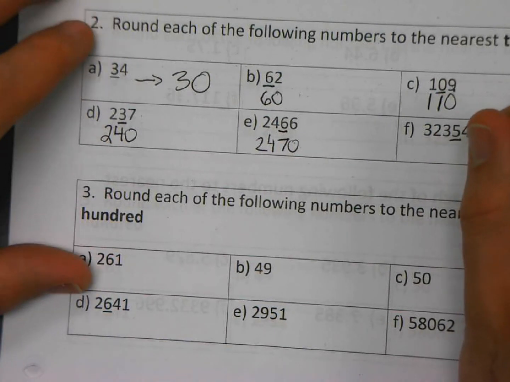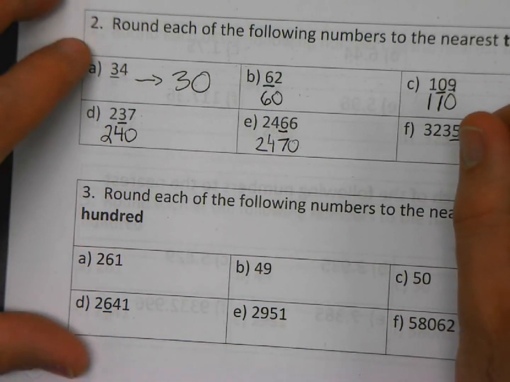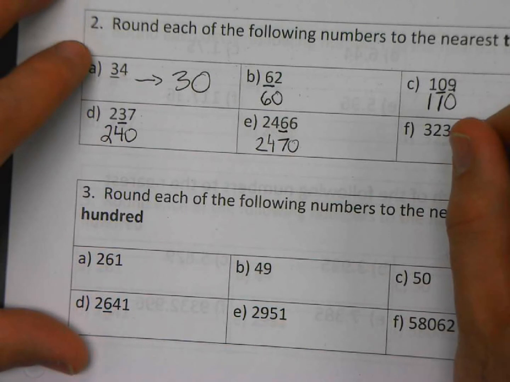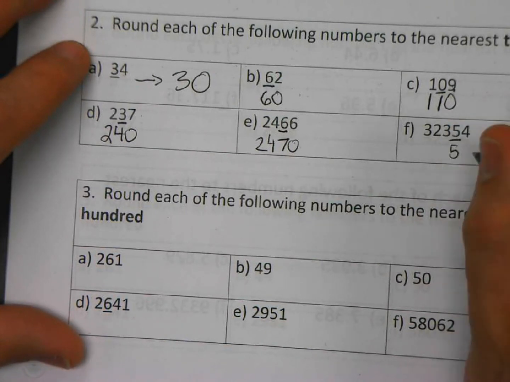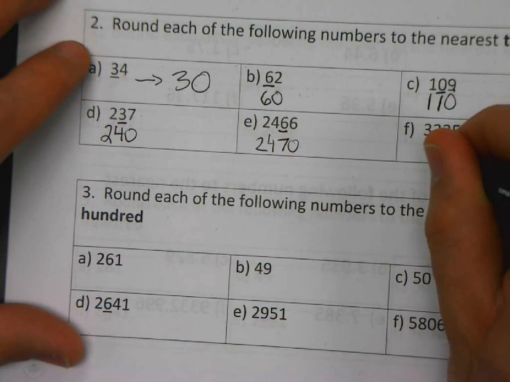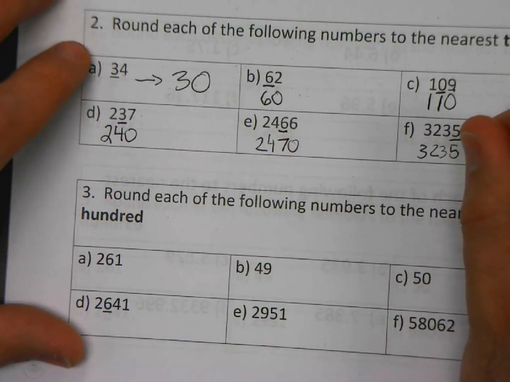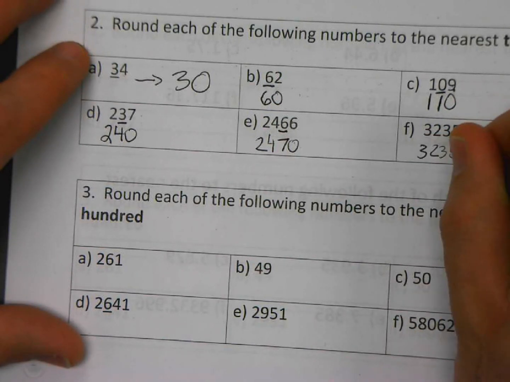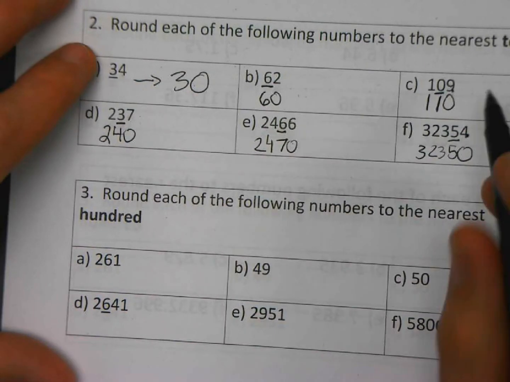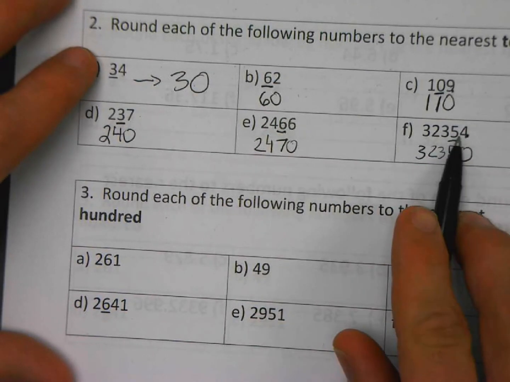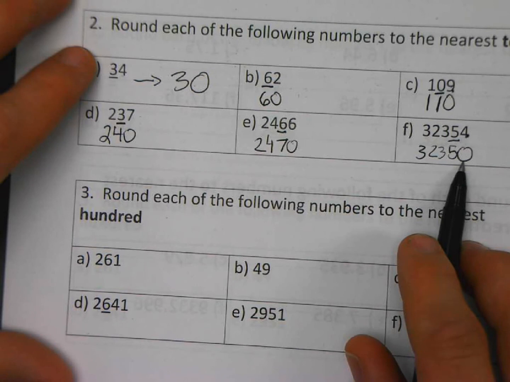Okay. Underline the 5. The next number is a 4. That 4 says 5 needs to stay the same. So we copy that. We copy the 3. We copy the 2. And we copy the 3. And that 4 goes down to 0. So it's gone from the last part, 54, down to 50. So it did go down.